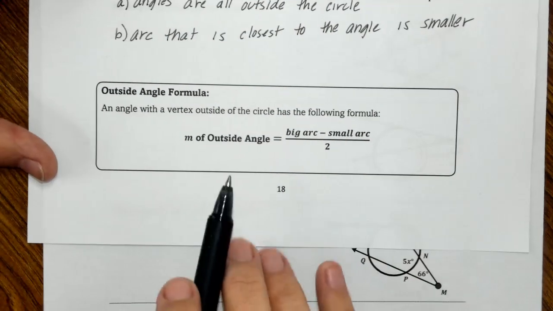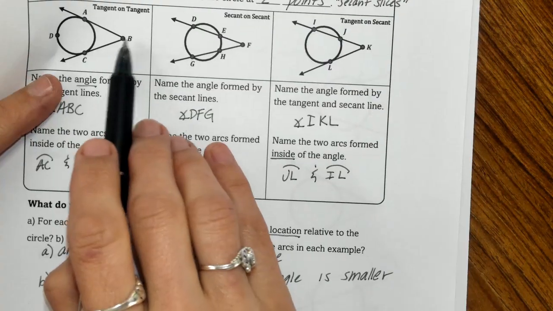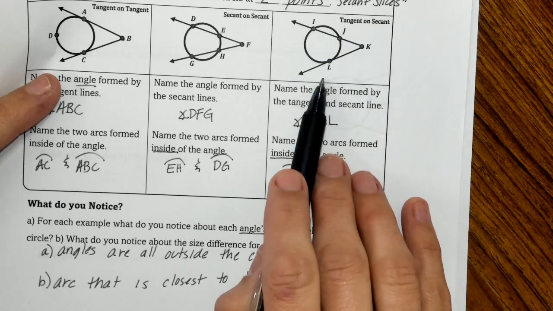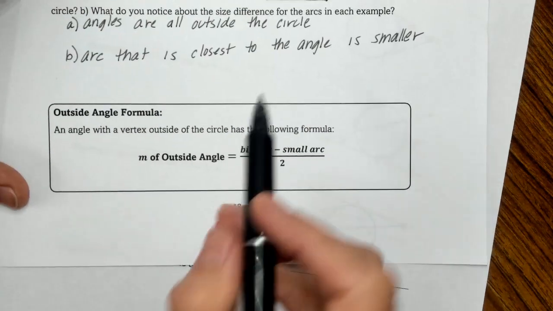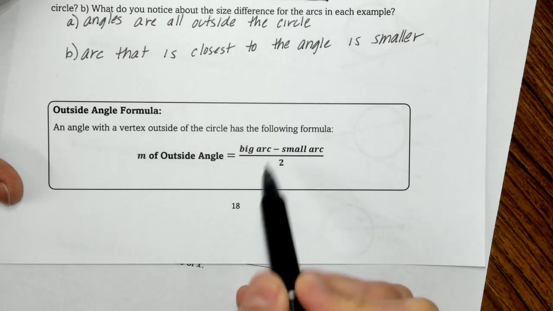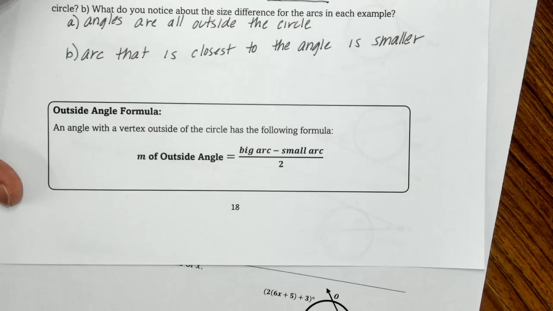You have this nice formula saying the measure of the outside angle, so the measure of this angle right here, ABC, DFG, IKL, the actual angle. You're going to take the bigger arc, subtract the smaller arc, and divide by 2. So subtract the smaller number from the bigger, divide by 2. So let's take a look at some examples here.